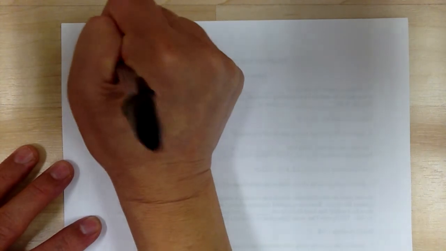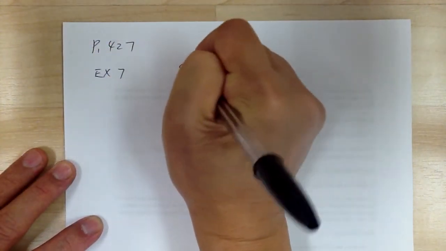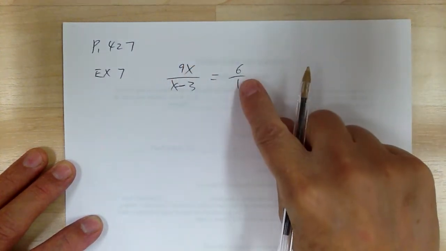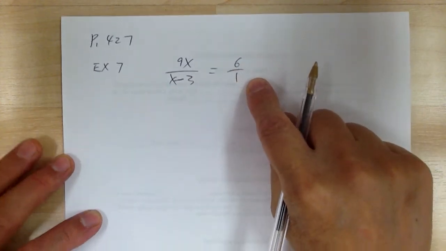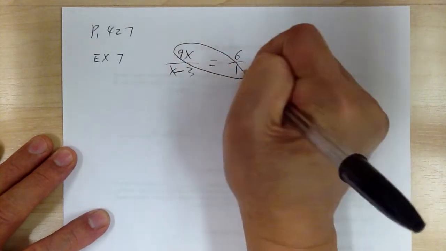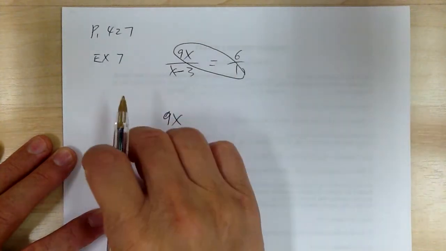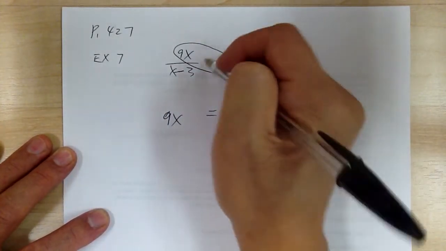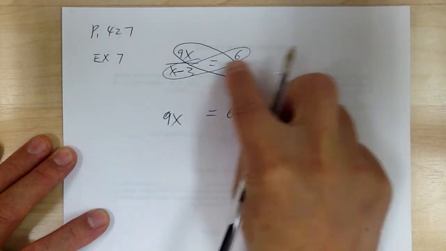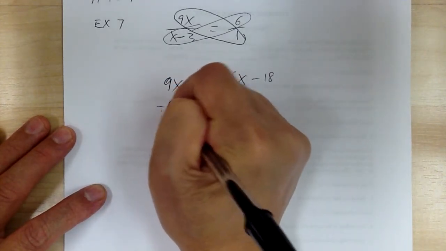Let's go to example 7. You have 9x over x minus 3 equal to 6 over 1. Notice how I write the 6 as 6 over 1, so I can cross multiply. It doesn't matter which one goes where. One goes on one side, and the other goes on the other side. So it'd be 6x minus 18. Remember to distribute. Then minus 6x. Just regular solving.